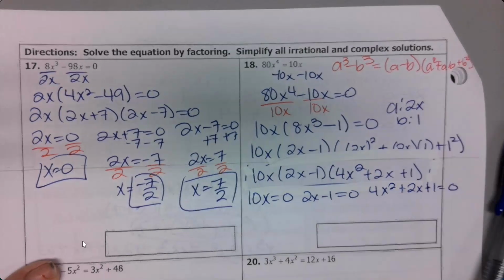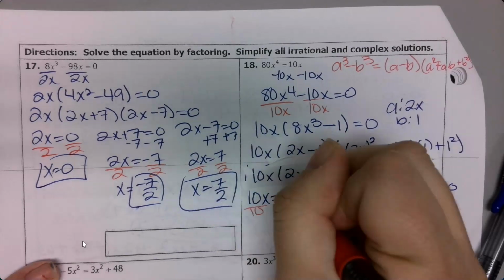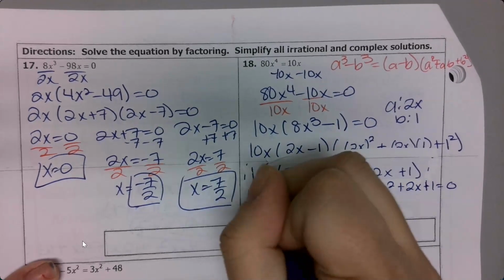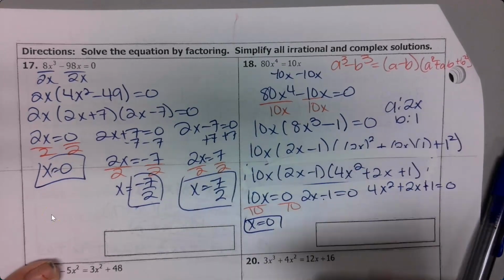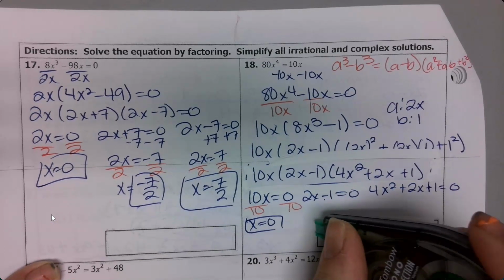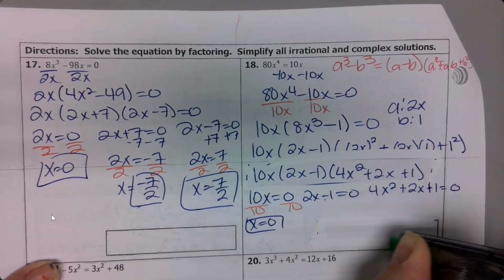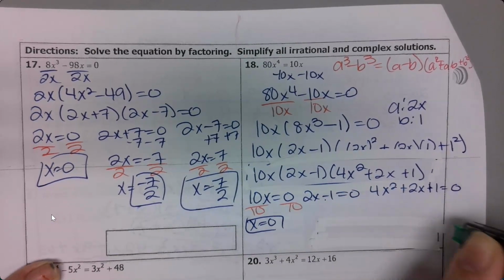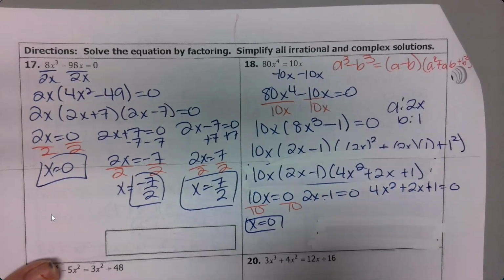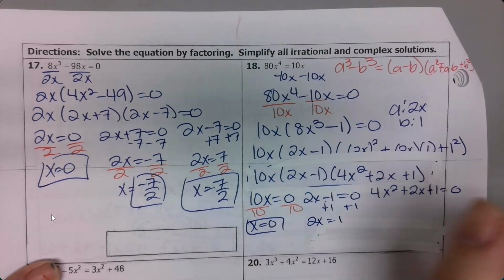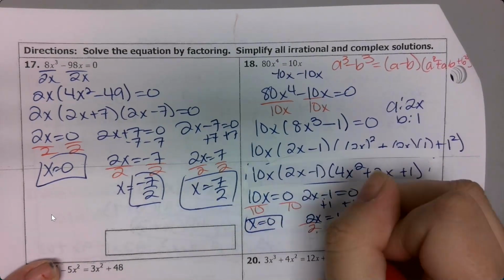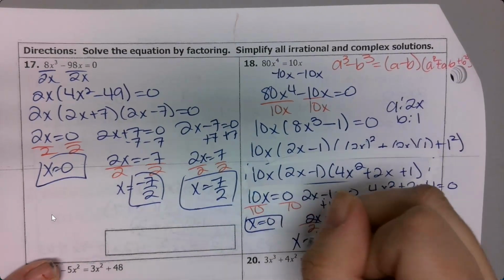So on the first one, I divide by 10. I get x equals 0. On the second one, I'm going to white out this box so I have more room. I'm going to add 1. I have 2x equals 1. And then I'm going to divide both sides by 2. I get x equals 1/2.